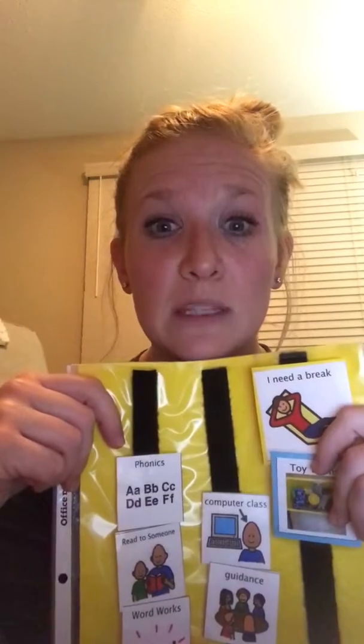So that's my schedule for this little friend. It's really pretty simple. And like I said, I'm hoping for next year when he's in second grade to be able to just use the word, but we'll see how that goes and how we progress this year.